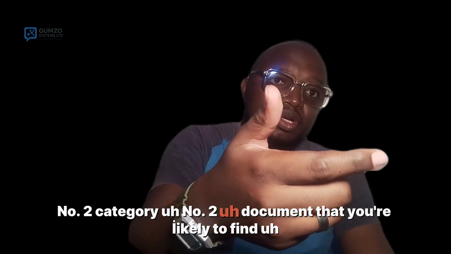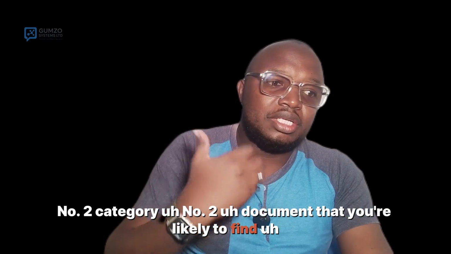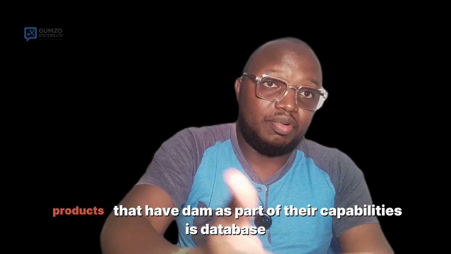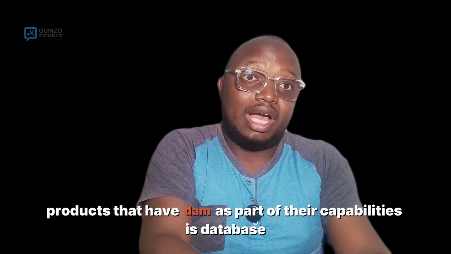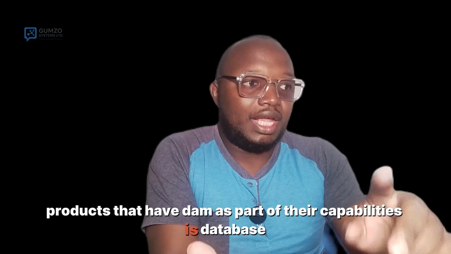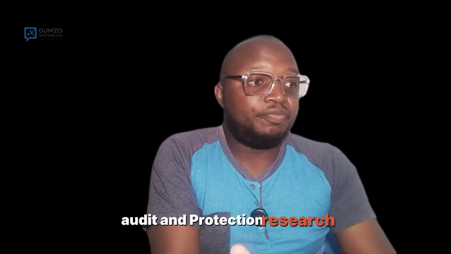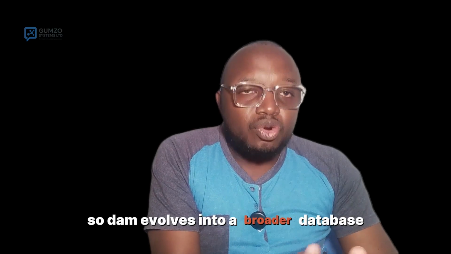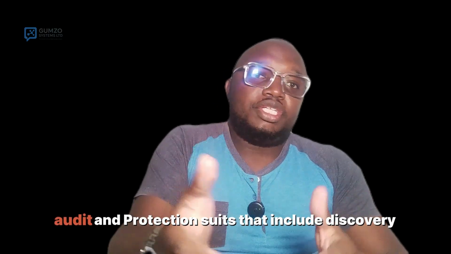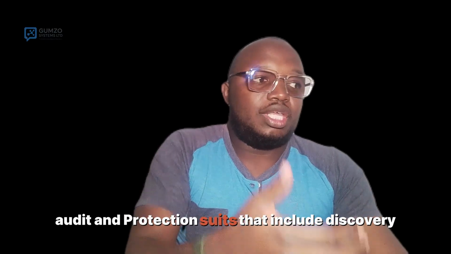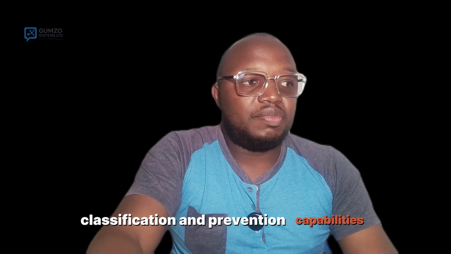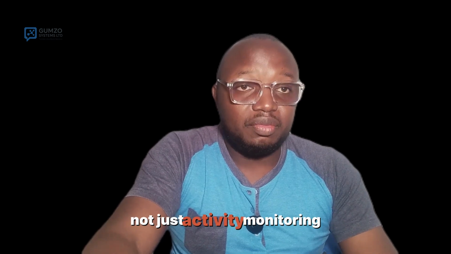Number two, the document where you're likely to find Gartner-like analysis of products that have DAM as part of their capabilities is database audit and protection research. DAM evolves into broader database audit and protection suites that include discovery, classification, and prevention capabilities, and not just activity monitoring.